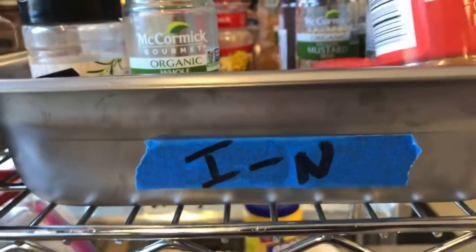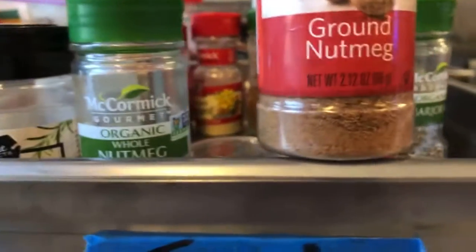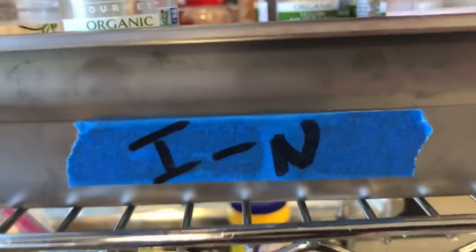Now, if you have ground nutmeg, for example, I found some more ground cinnamon in the N section. Let's see, here's our ground nutmeg. This goes in the N section, okay?